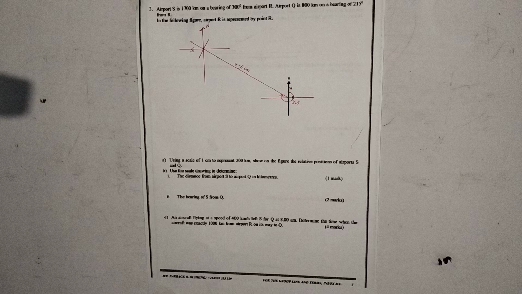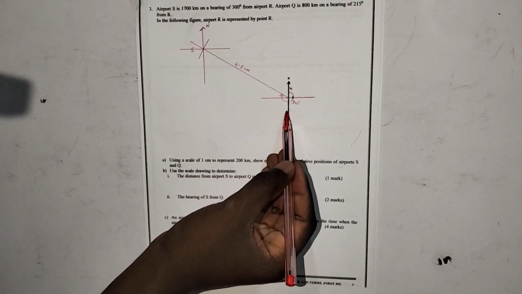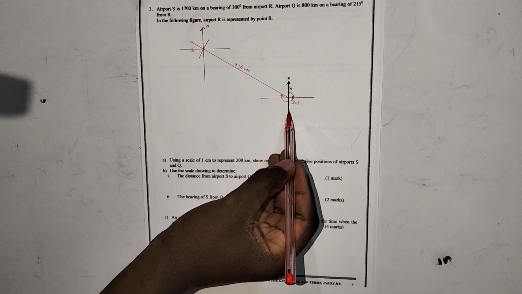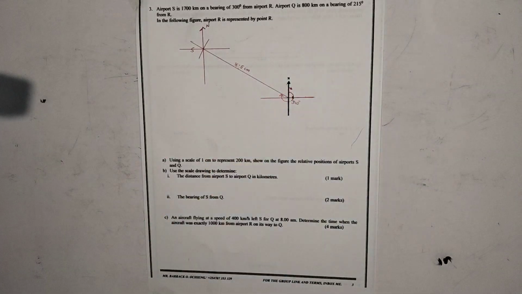We were told that airport Q is 800 kilometers on a bearing of 215 degrees from R again. So we must ask ourselves, if we want to measure 215 degrees from the north line, the east line is 90, the south line is 180. So if we talk about the west line, that is 270. It has already exceeded 215. So what should we add to 180 to make it 215? We shall take 215 minus 180. Therefore, I'll measure 35 degrees from the south line.